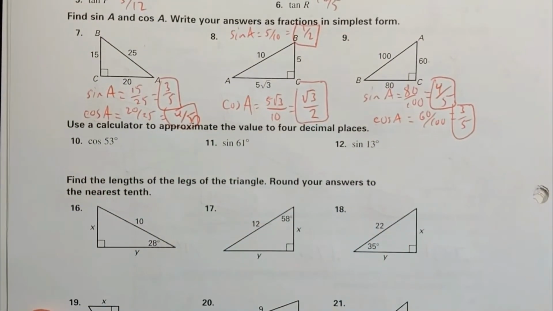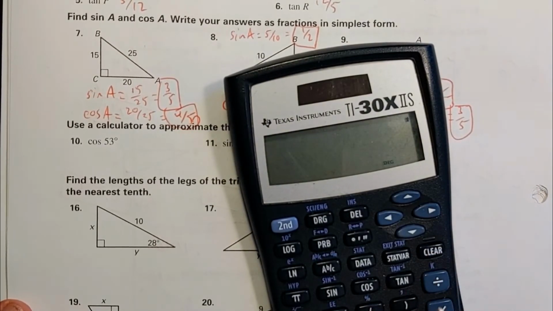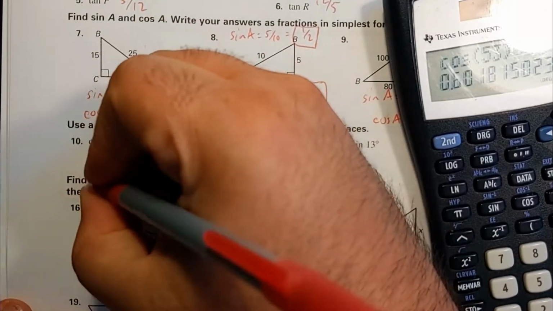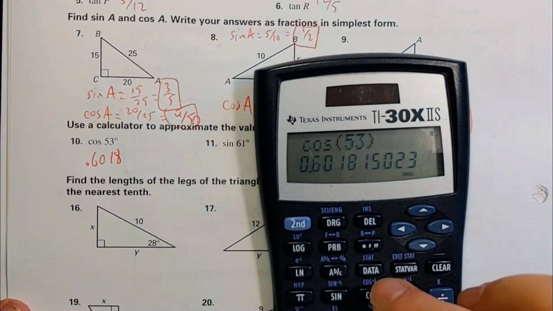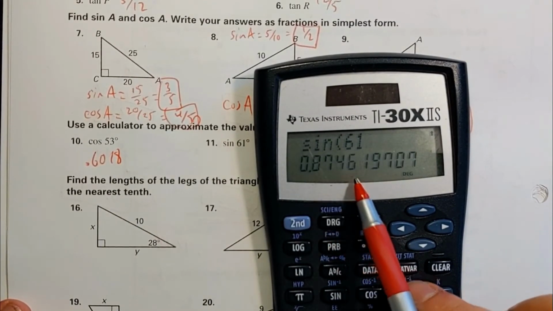Over here it says use the calculator again, because you really need to get the practice in of rounding to 4 decimal places. So cosine of... 53.6018. Sine of 61, 0.8746.